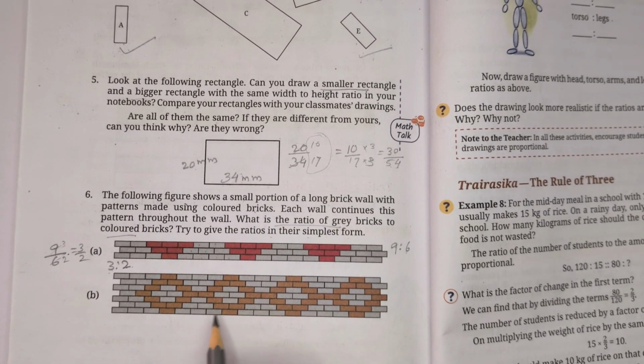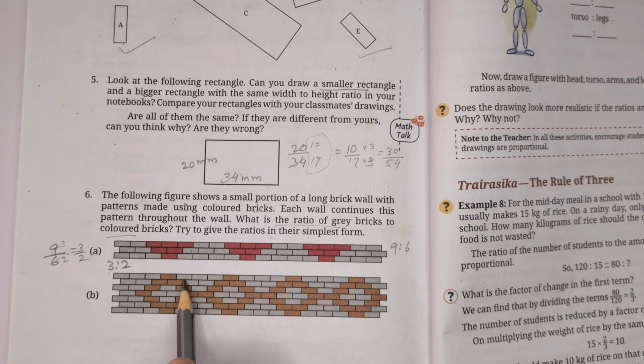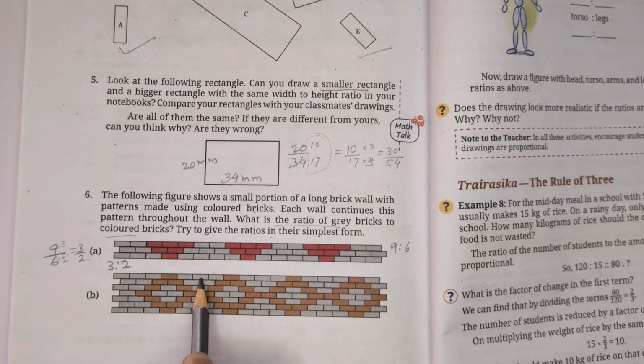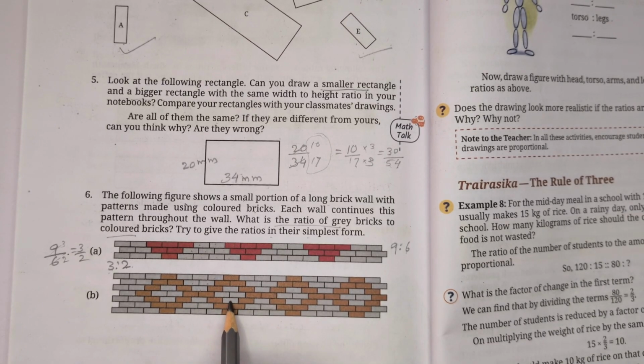In a similar way here, we can start with the grey ones. This is the grey one and this is the colored one. Counting the grey ones: 1, 2, 3, 4, 5, 6. Here also 6. So 12, and inside the design 4 more. 16 is coming.